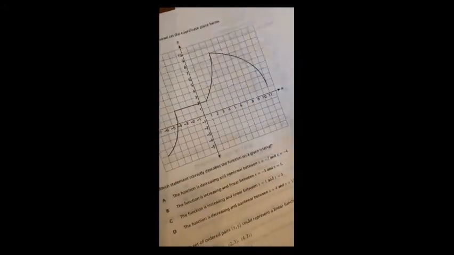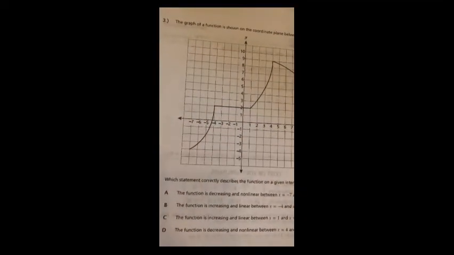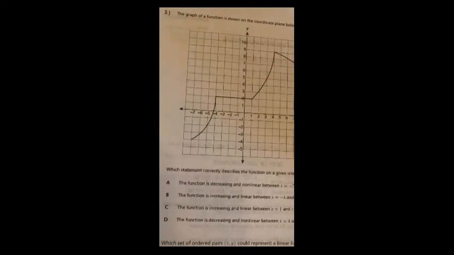Here we go. Let's take a look at this. We've got a coordinate plane here. We've got some lines. And the question is, the graph of the function is shown on the coordinate plane below. Okay. We've got some lines. We've got some curves. We've got a whole bunch of things going on here.